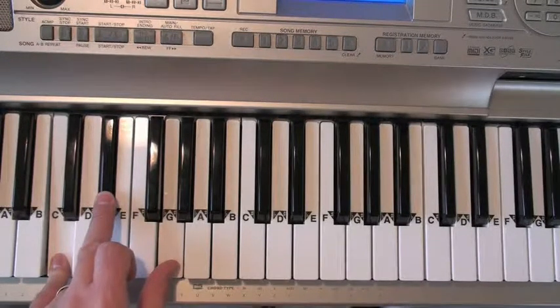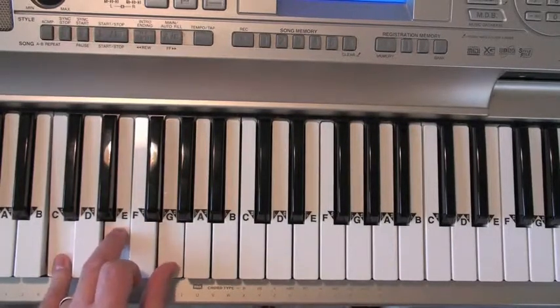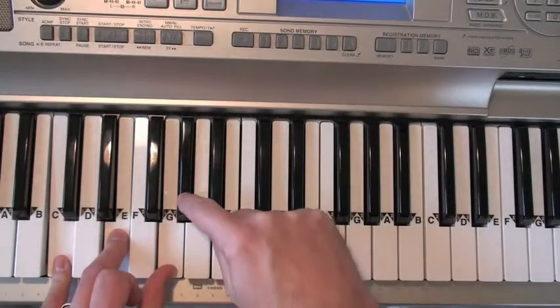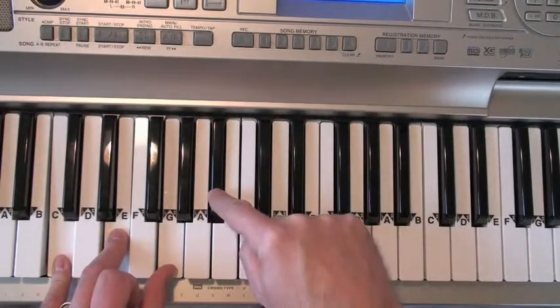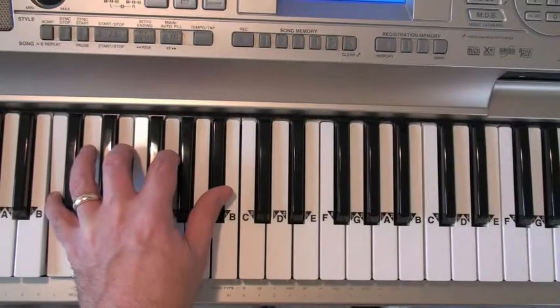In column 3, there's C7. So let's go back to C major, which is C, E, and G. Now we're just going to count 3 half steps up from the top note of the 3-note major chord, which is the G. Count up 3 half steps. 1, 2, 3. The 7th is B flat. There's our C7 chord.